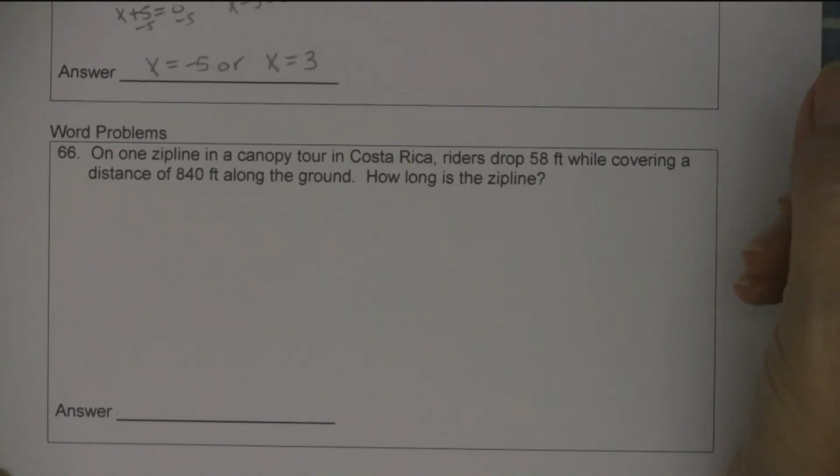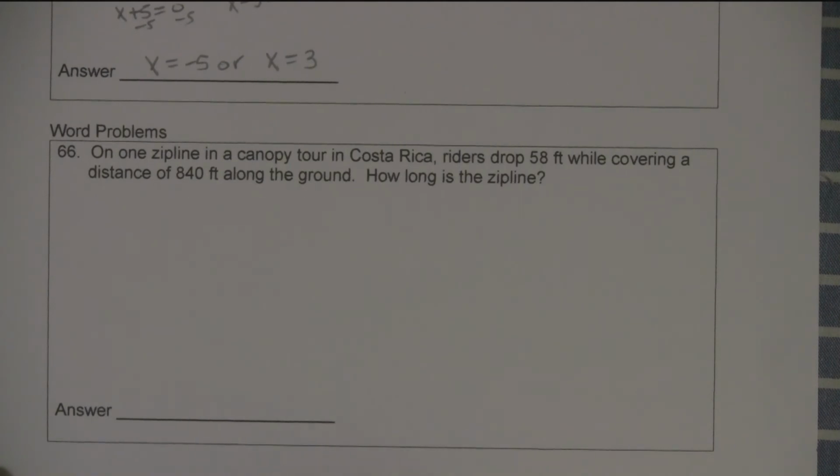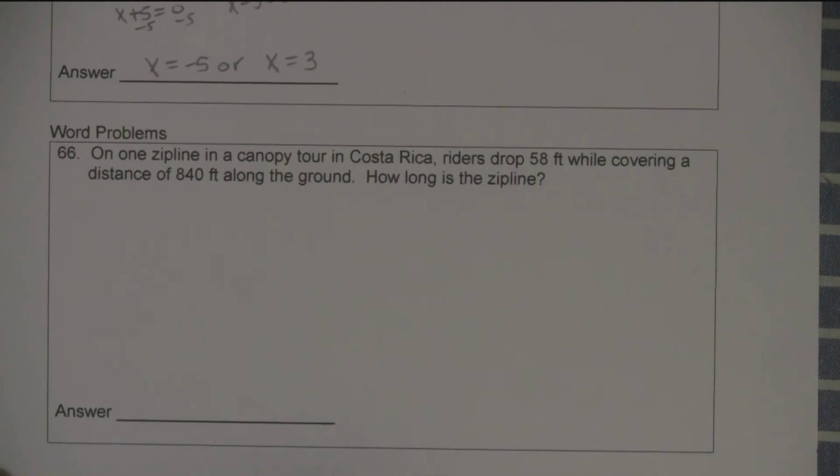On one zip line in a canopy tour, canopy top the trees. I don't know why I can't say that right now. I'm really tired though. That might be why. In Costa Rica, riders drop 58 feet while covering a distance of 840 feet along the ground. How long is the zip line?